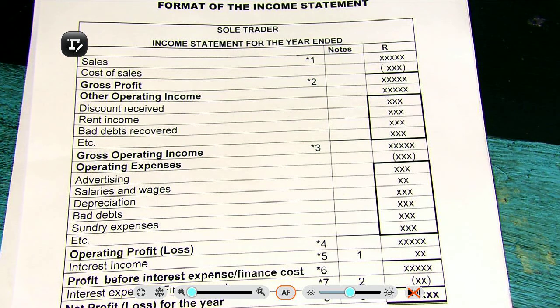Okay, so if you turn over your page, it explains here what's happening. Number 2, my gross profit. That is sales minus cost of sales gives me gross profit. Then we've got other operating income. This other operating income is all of these amounts added together. Do you see there's a block there? So all of these amounts added together will give me this top amount, my other operating income. Are you with me?